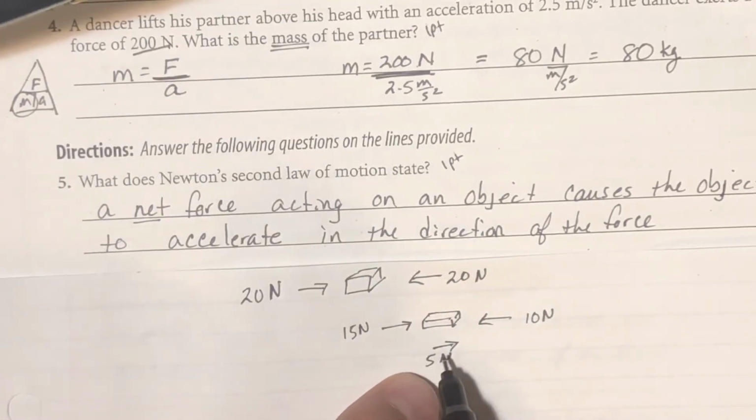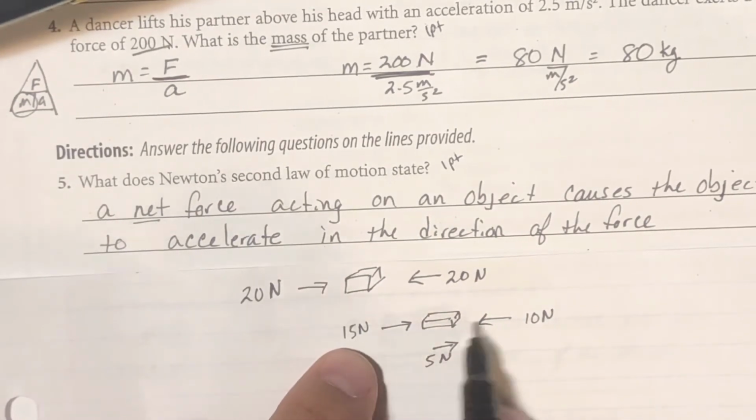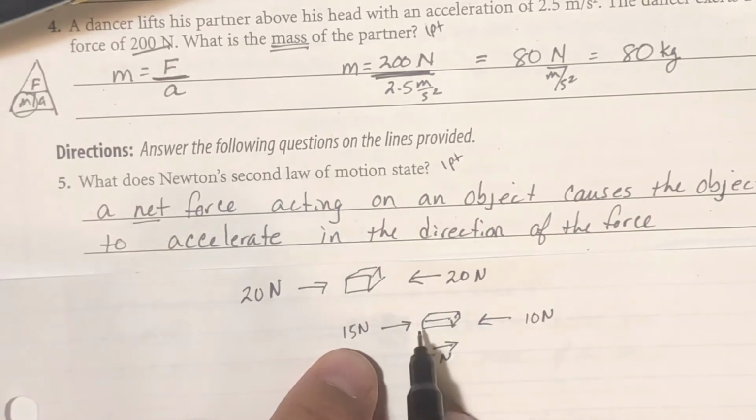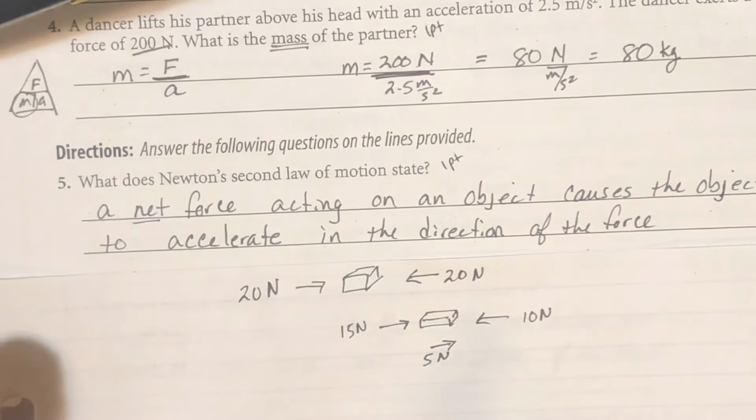Which direction is it going to move? It's going to move in the direction of the unbalanced. Remember, unbalanced force is the same thing as the net force. So there we go.